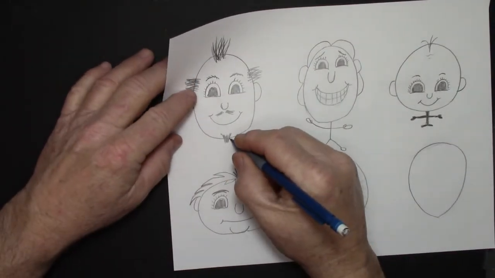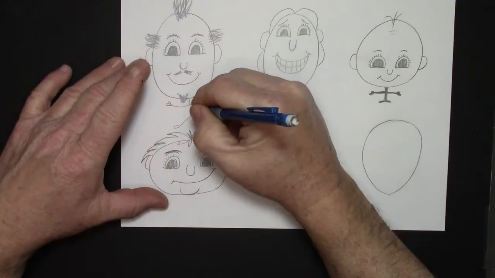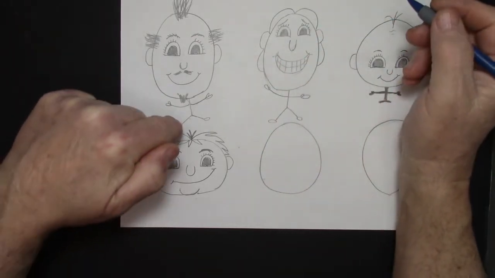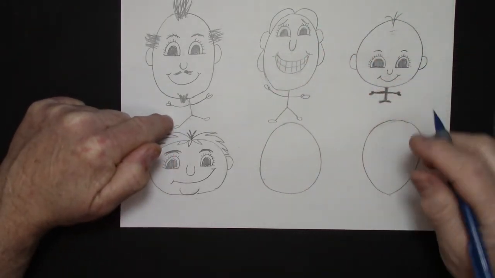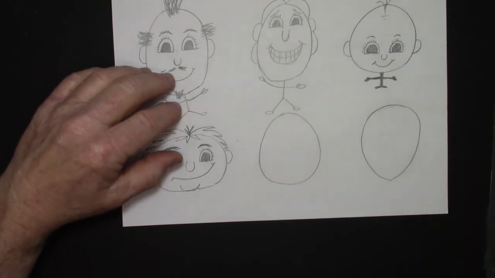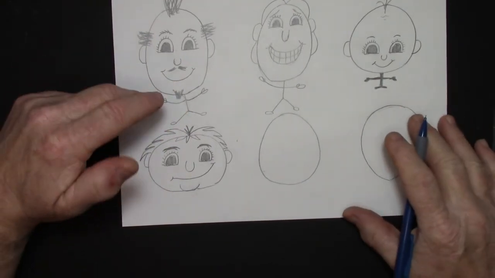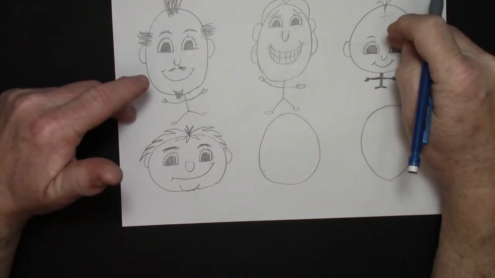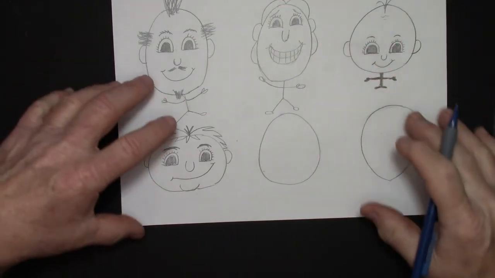Alright. And I really don't encourage you to always draw stick figures. That's not what I'm going for. But today we're talking about turning ovals and rounded shapes into characters.